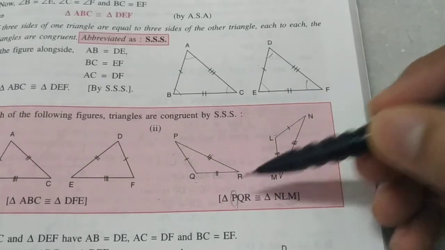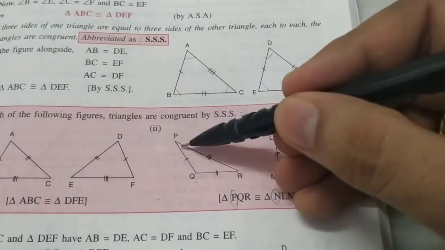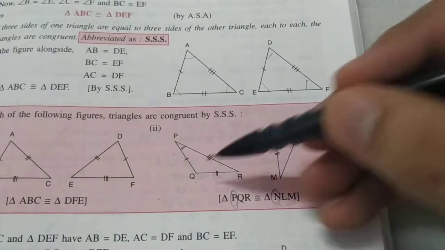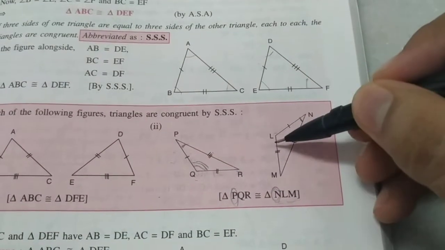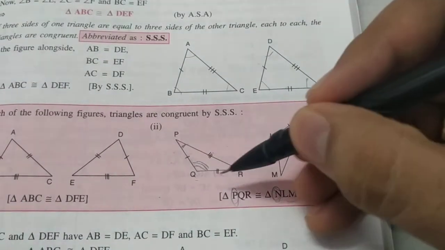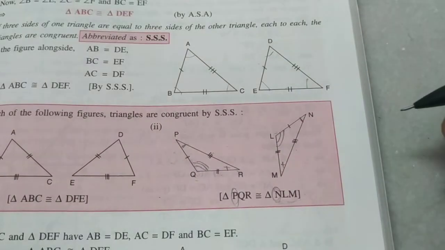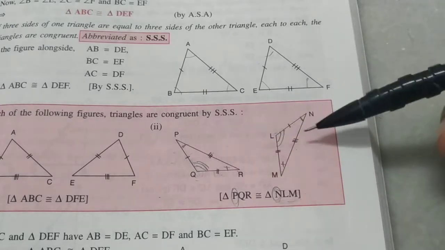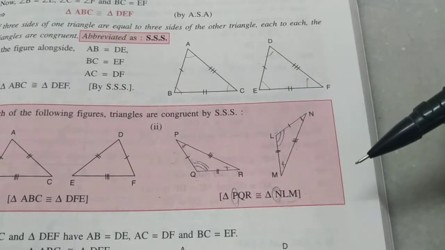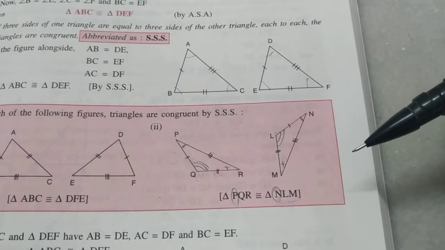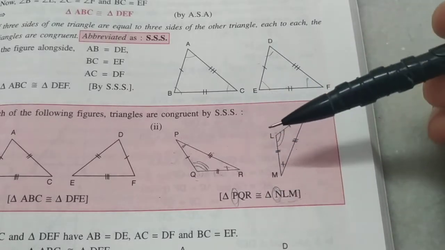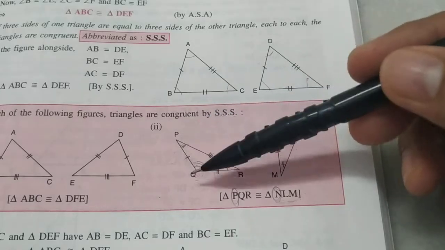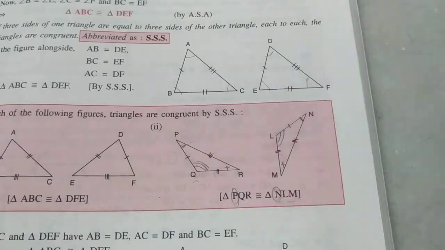Angle P will be equal to angle N. Angle Q is equal to angle L. And of course angle R will be equal to angle M. So we should be very careful to find the corresponding angles which are equal. And of course, if there are multiple triangles in a sum, we should use the three-letter naming of the angle, angle PQR or angle QRP.